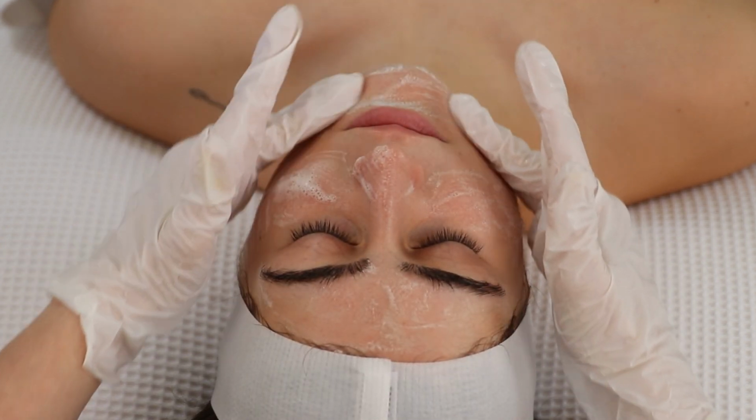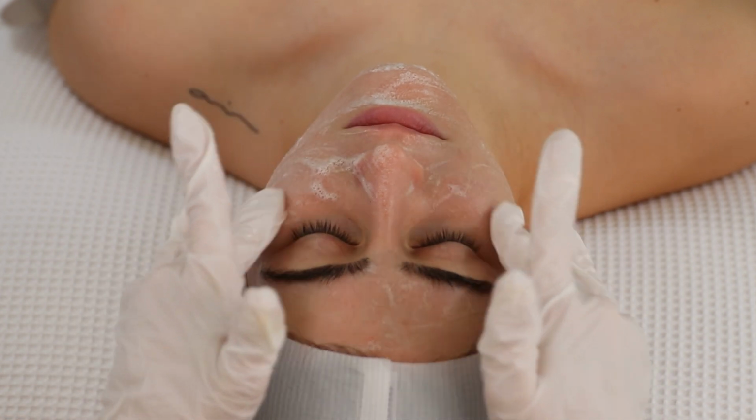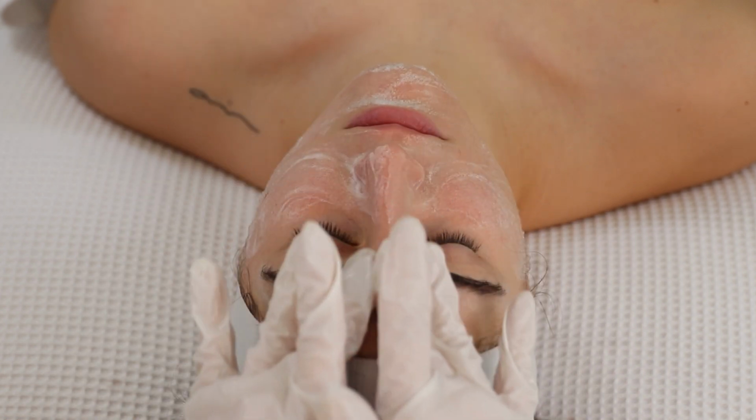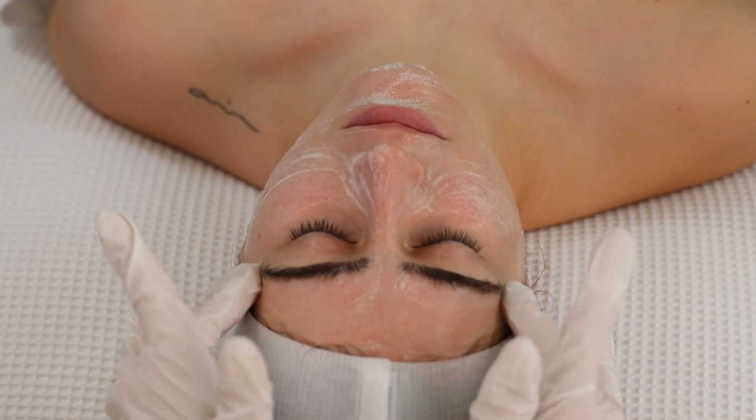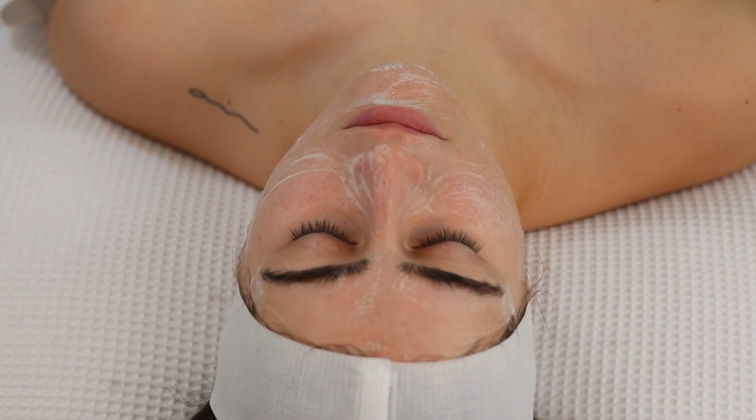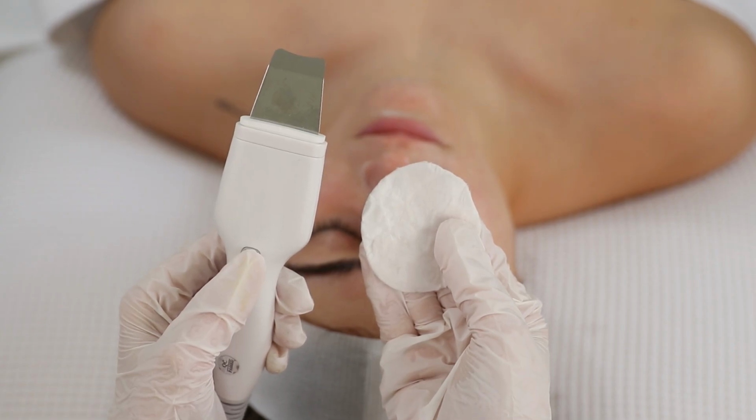Before going ahead with the scrubber, you need to reapply the cleanser all over the face. Use 2 pumps of the cleanser, emulsify the product between your fingertips using a bit of water, and then apply it all over the face. Make sure that the skin is quite wet before going ahead with the probe. Before you begin, take 1 damp cotton pad in your hand and switch the probe on.